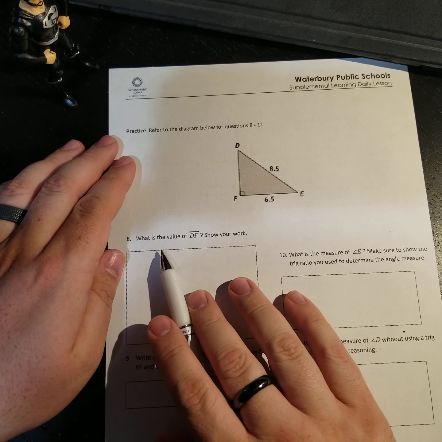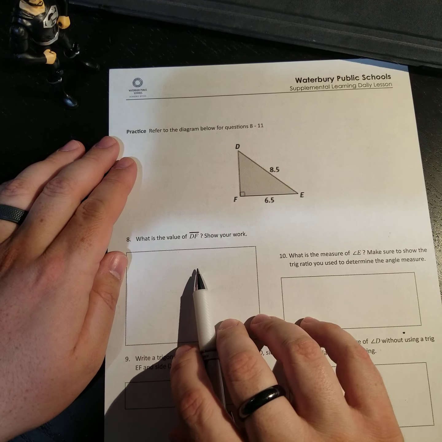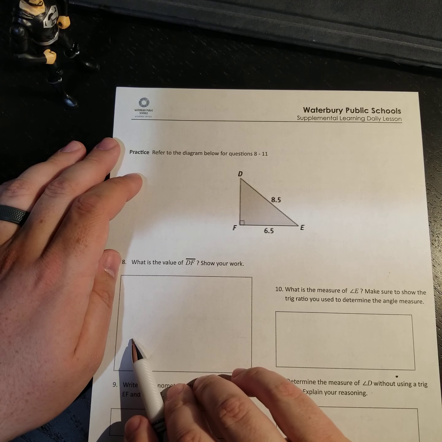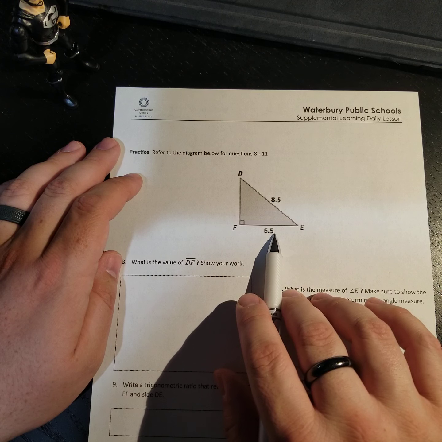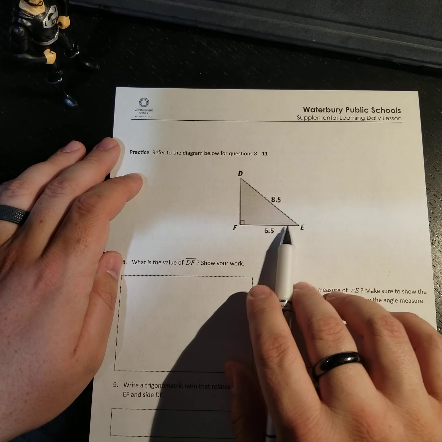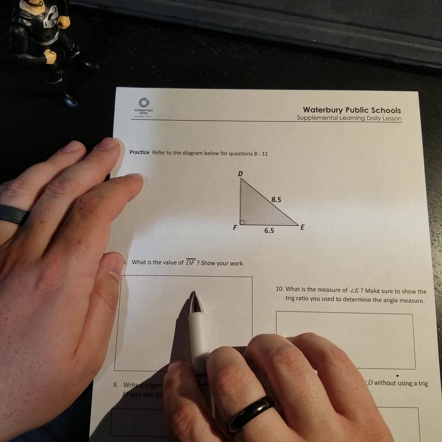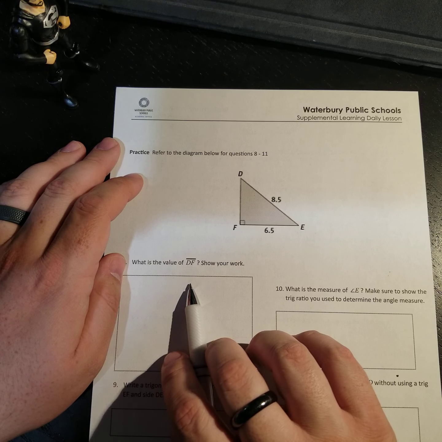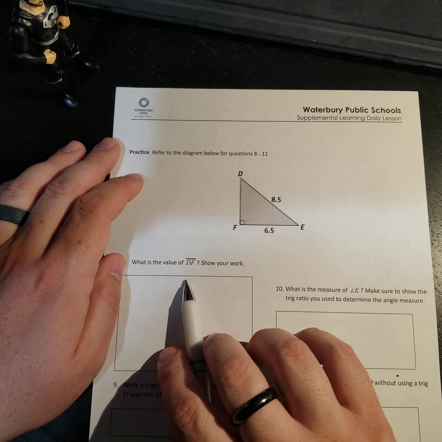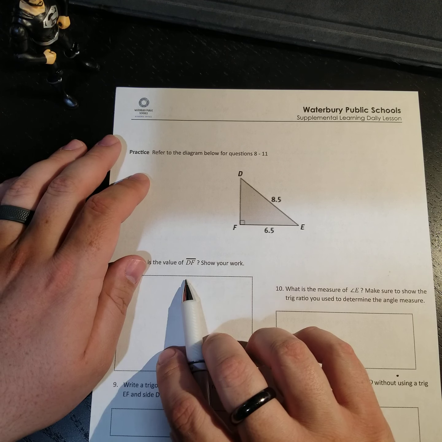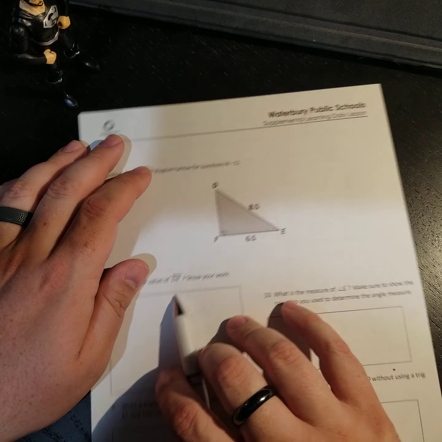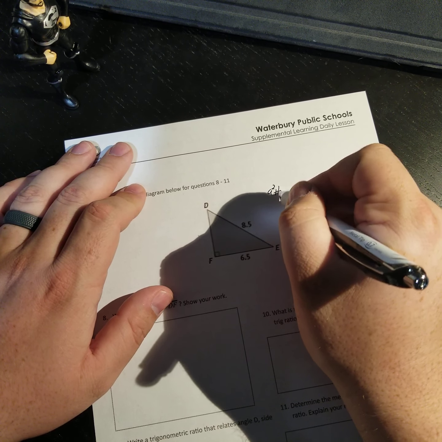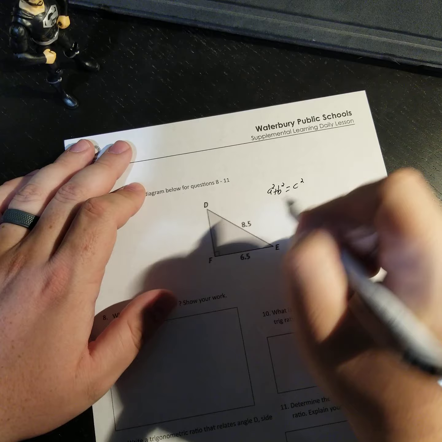I'll explain. What is the value of DF? How do we find this? You can use trig, but we don't know this. What do we know about all right triangles? Some ancient Greek dude. Pythagorean theorem. A squared plus b squared equals c squared.